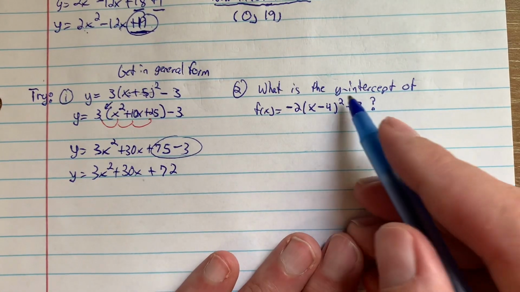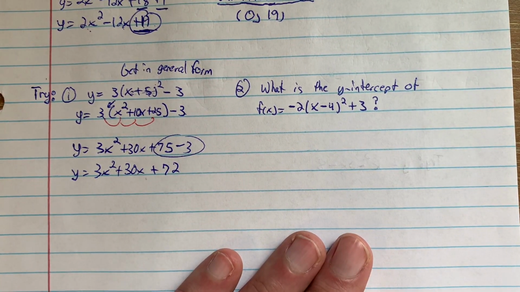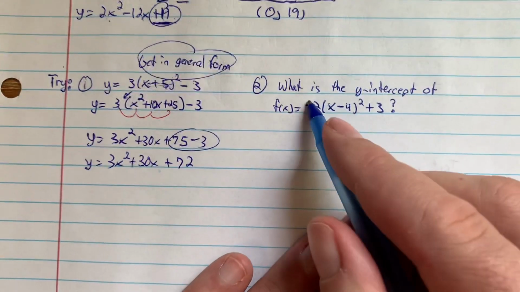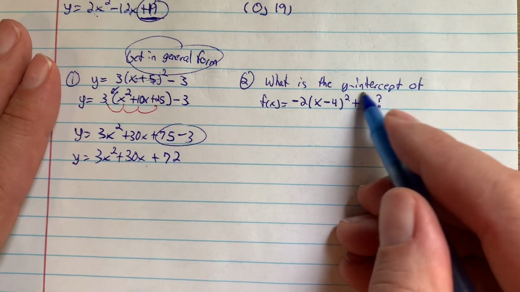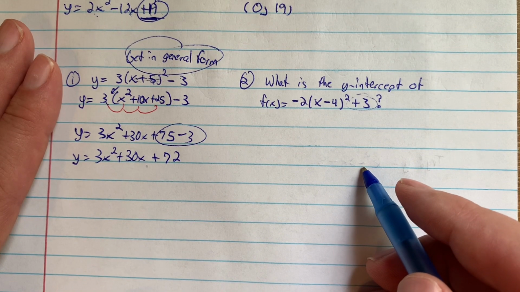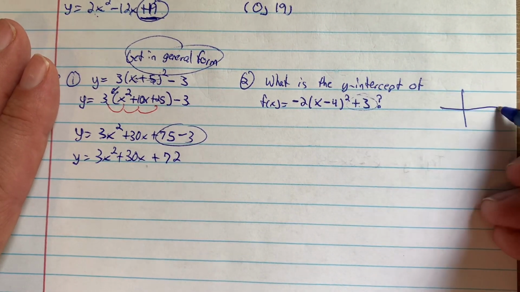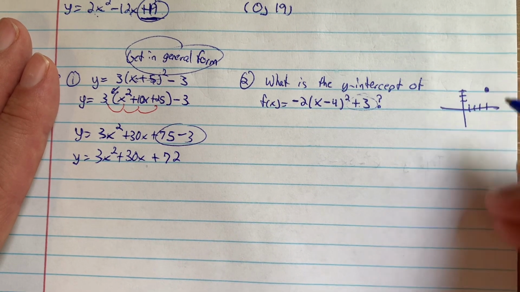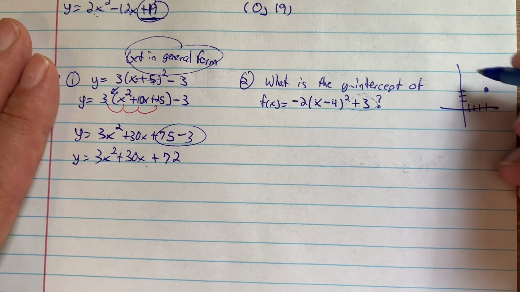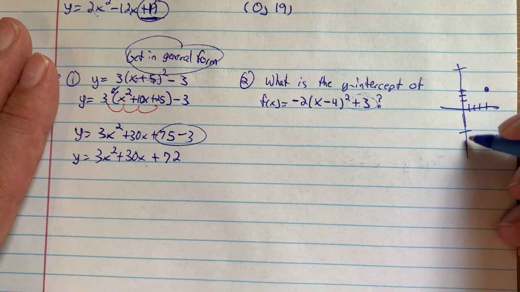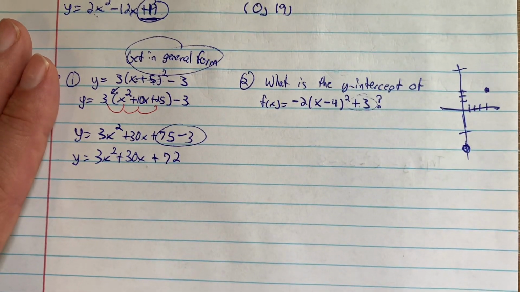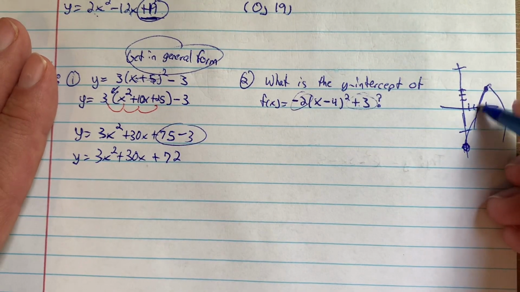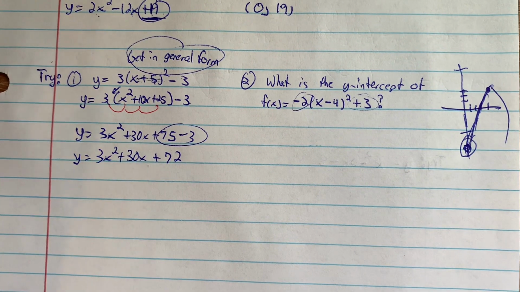What about this last question? What is the y-intercept? So this is in general form. We've completed what the prompt was. What is the y-intercept? Is the y-intercept 3? No, it is not. This is not the y-intercept. This is the vertex. The vertex is over at 4, 3. That isn't the y-intercept. The y-intercept is, where is it going to cross the y-axis? It's going to be somewhere down here, I think. I can tell it's going to be down there because I can tell it's concave down.